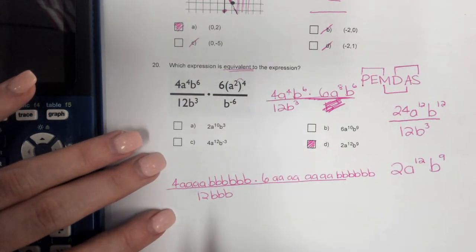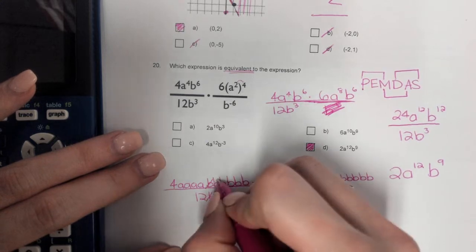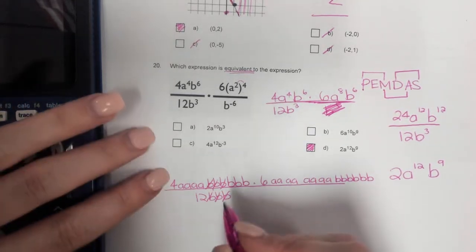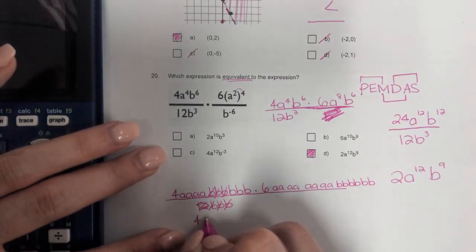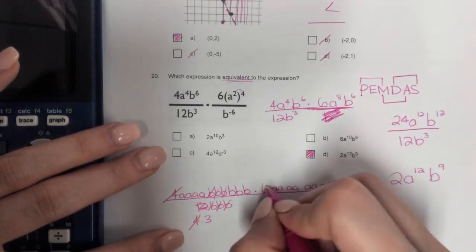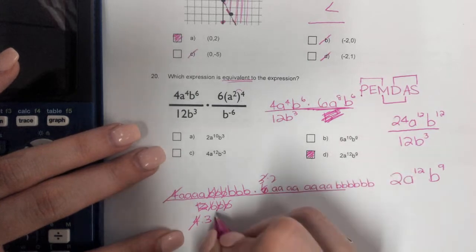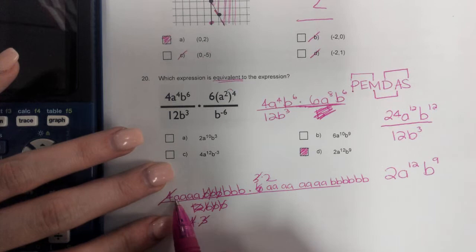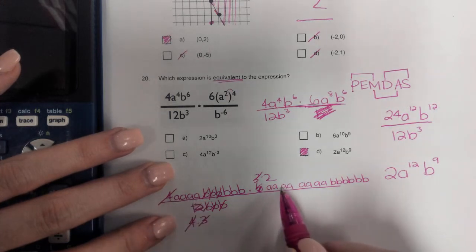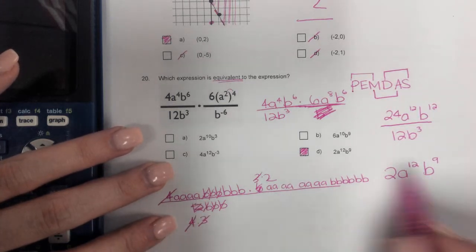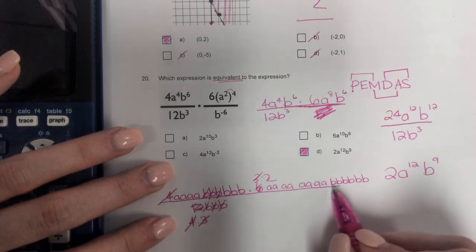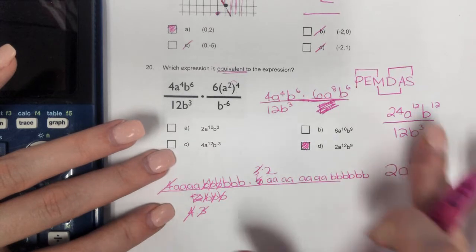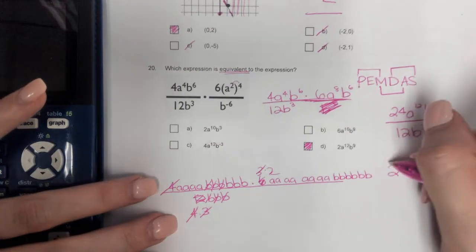Now we can just cross off what's in common. And then the 12 breaks down into 4 and 3, so the 4's cancel. This breaks down into 3 and 2, so the 3's cancel. So you're left with a 2. You're left with 1, 2, 3, 4, 5, 6, 7, 8, 9, 10, 11, 12 a's. And then 1, 2, 3, 4, 5, 6, 7, 8, 9 b's. So expansion or using your rules can get you to your correct answer.